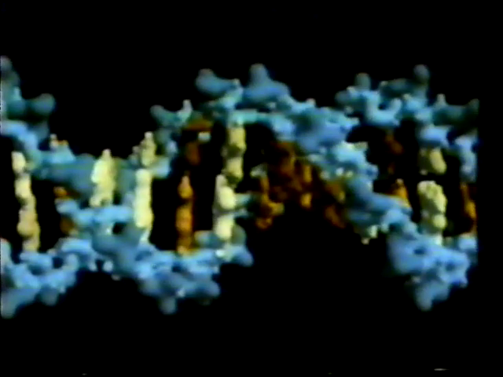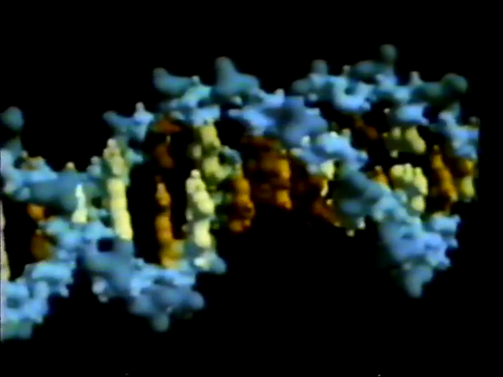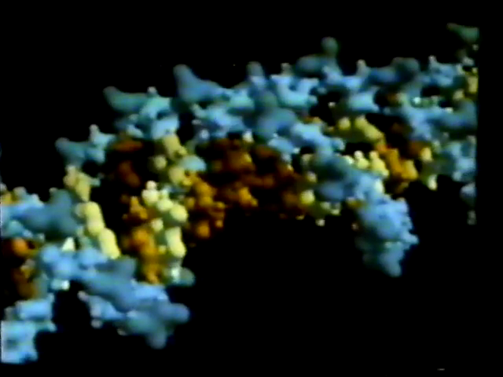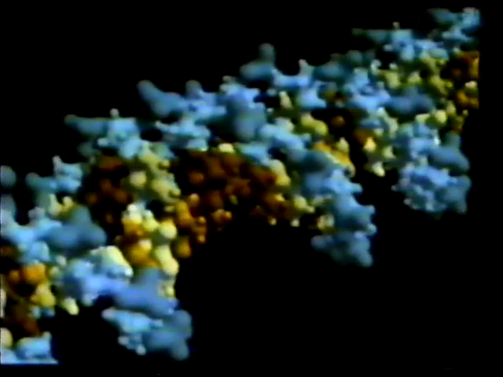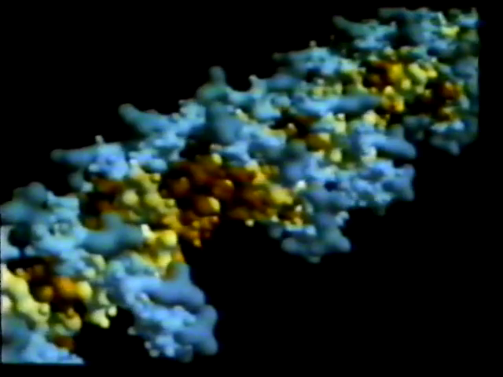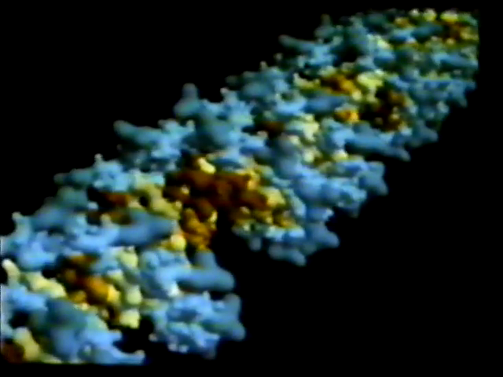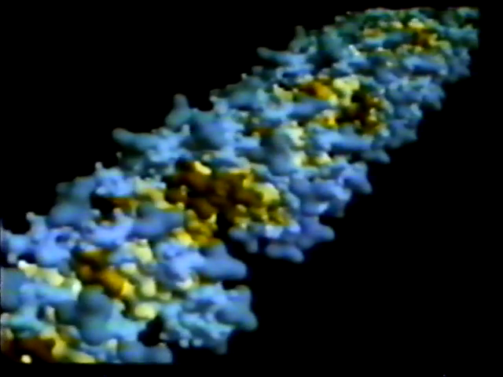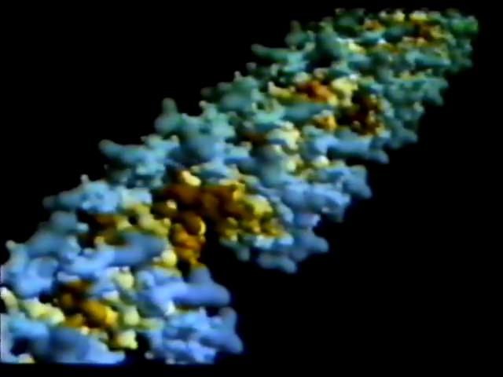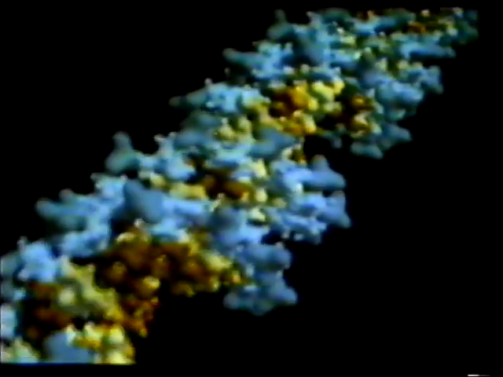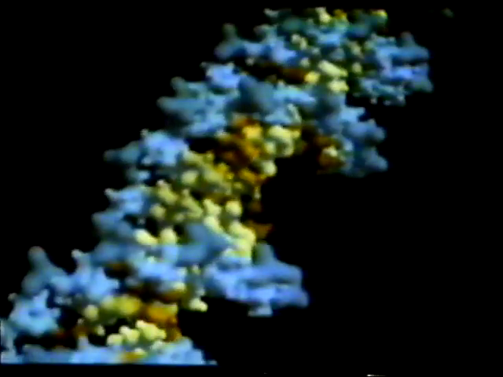A machine with about 100 billion moving parts called atoms. There are as many atoms in one molecule of DNA as there are stars in a typical galaxy. The sequence of nucleotides, here brightly colored, is all that's passed on from generation to generation.